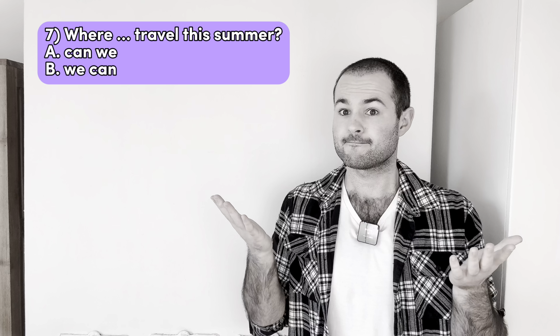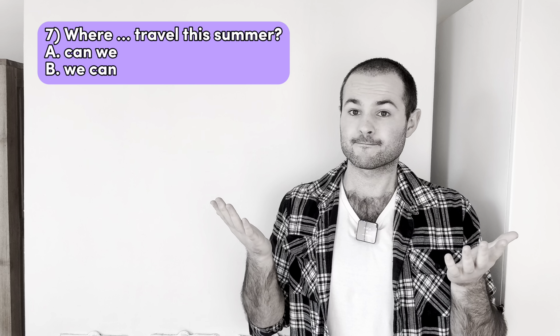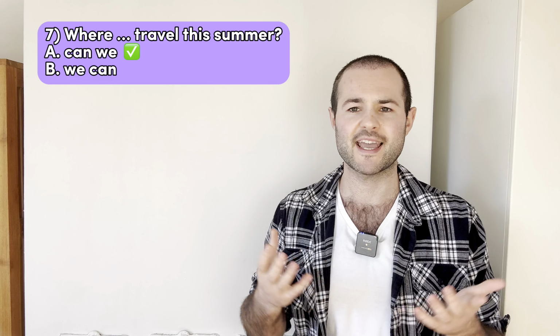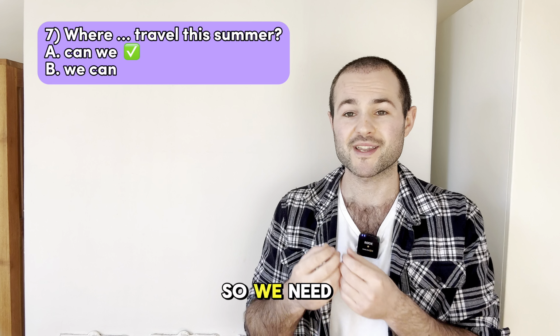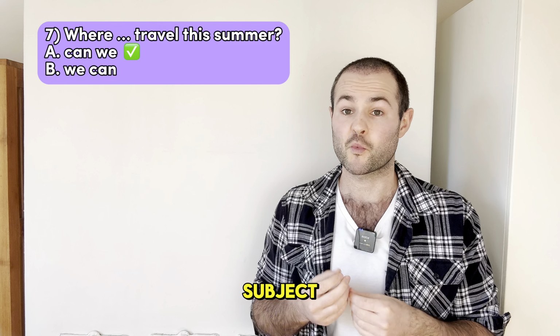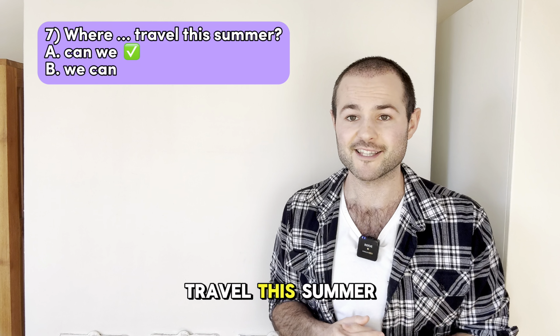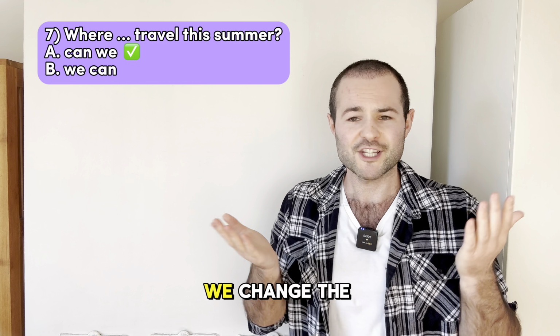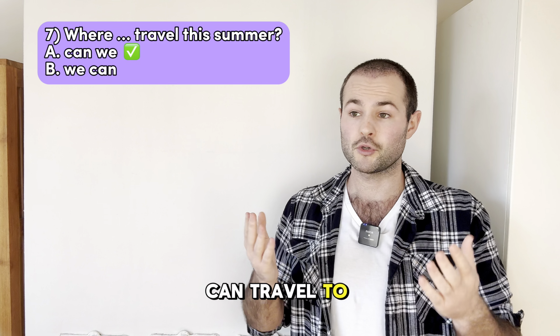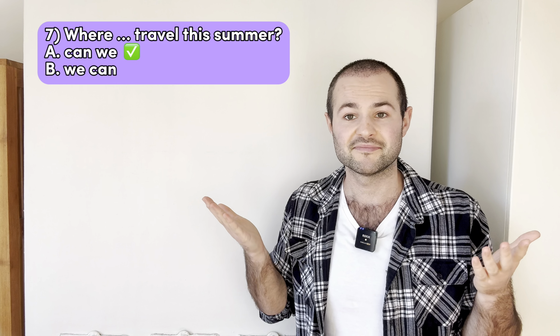Where can we travel this summer? It's a question, so we need to use the verb before the subject. Where can we travel this summer? And in response, we change the order. This summer, we can travel to Spain.